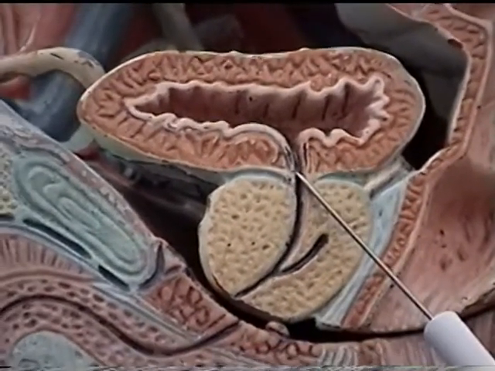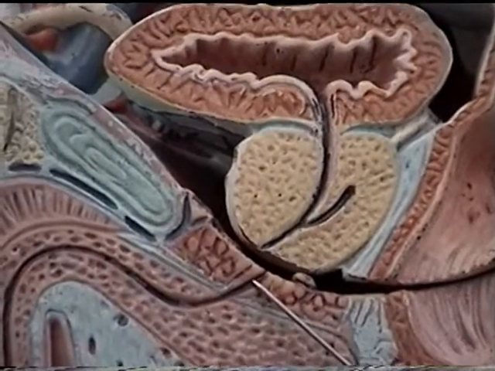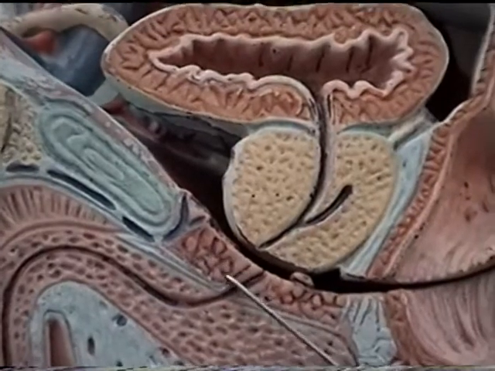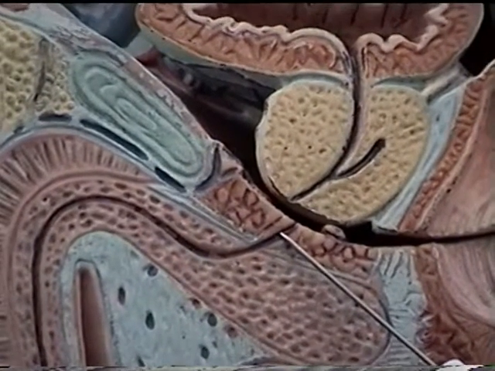As we pass down through the prostatic urethra and through the urogenital diaphragm, we have an external urethral sphincter that's associated with this urogenital diaphragm.